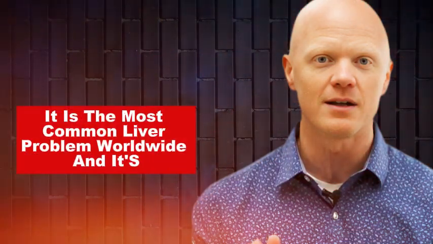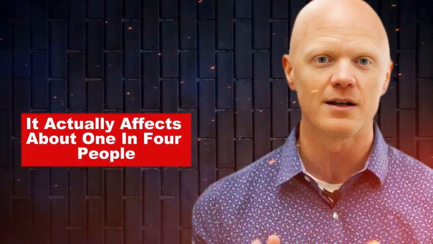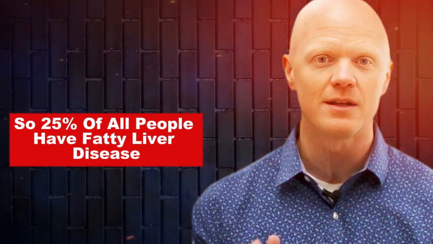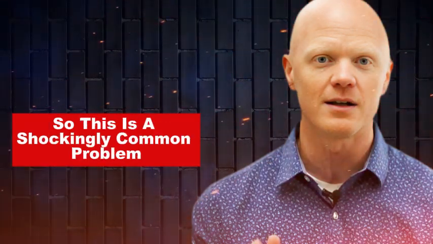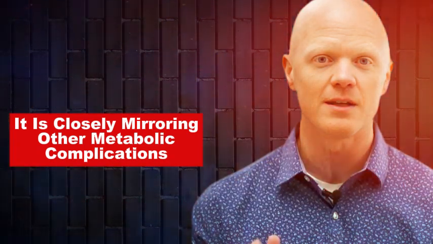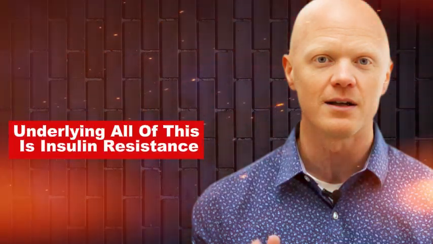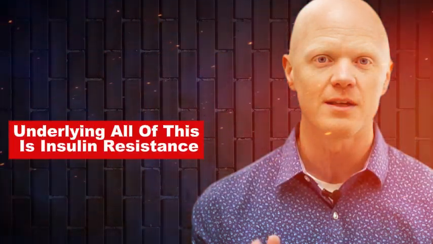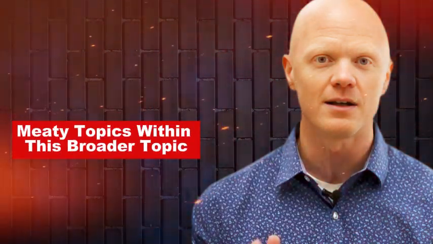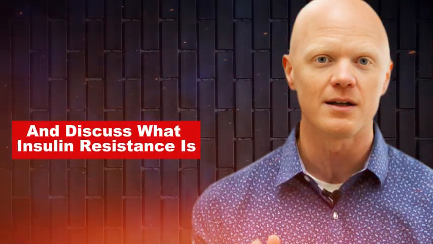As I already mentioned, it is the most common liver problem worldwide, and it actually affects about 1 in 4 people. So 25% of all people have fatty liver disease. This is a shockingly common problem, and of course, it is closely mirroring other metabolic complications like obesity and diabetes. And underlying all of this is insulin resistance, which brings us to the first of the meaty topics within this broader topic. Let's take a moment and discuss what insulin resistance is.